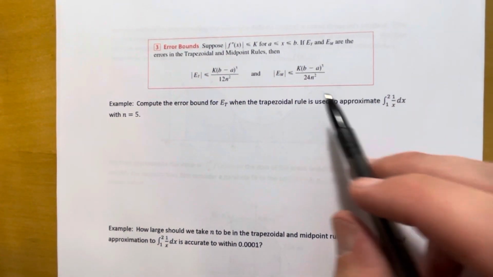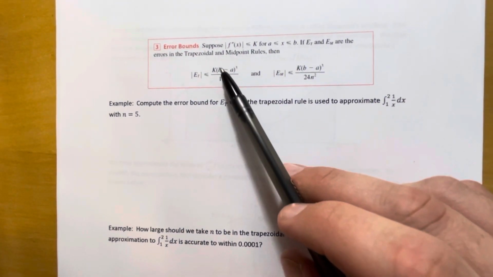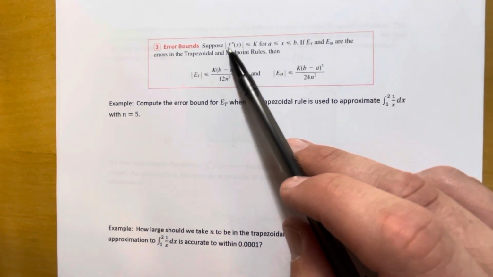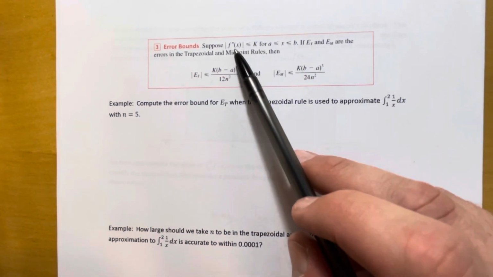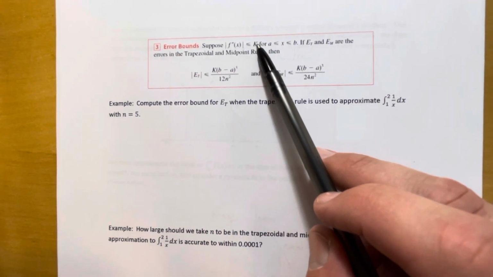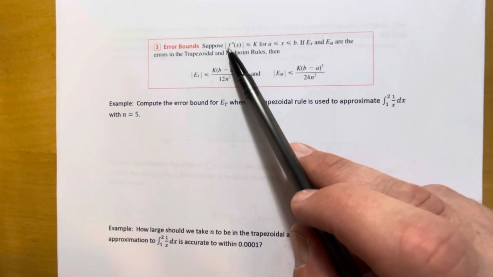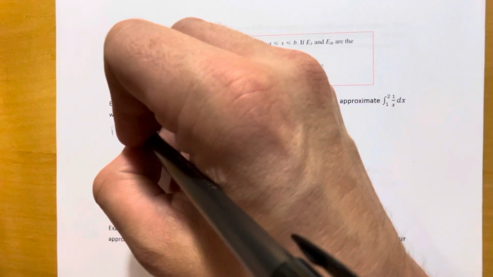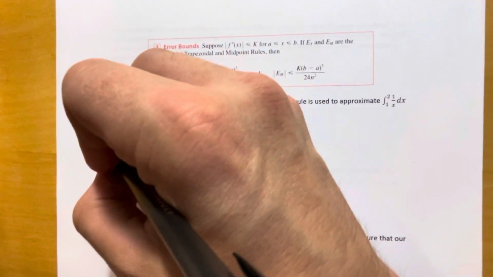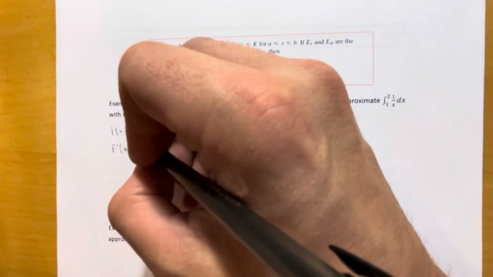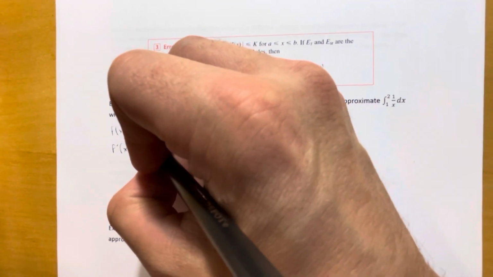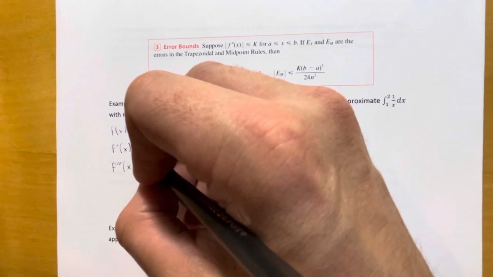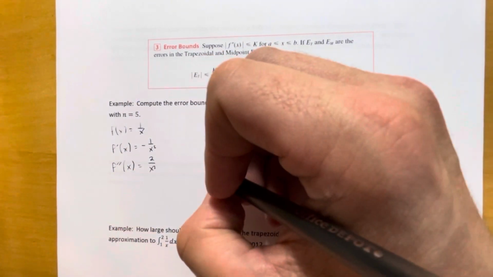To approximate this, I'm going to go up here, and I can see that this expression involves this k, which comes from this inequality right here. So the first thing I need to do is figure out what k is. I noticed that I need to find f double prime in order to figure that out. So we have f of x equals 1 over x, which means f prime is negative 1 over x squared, so that f double prime is equal to 2 over x cubed, okay?